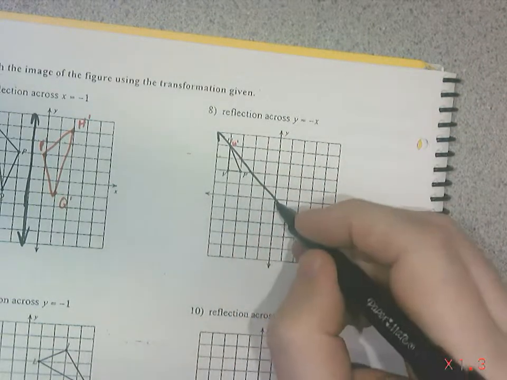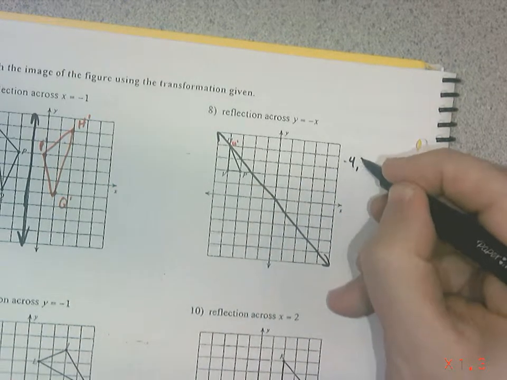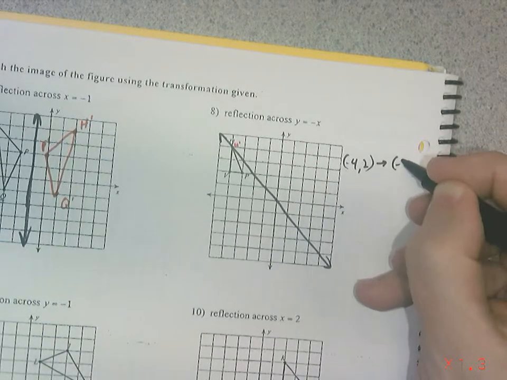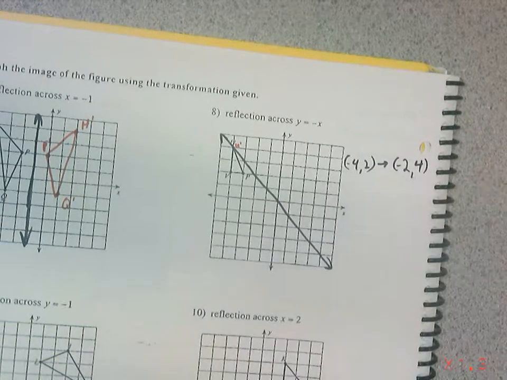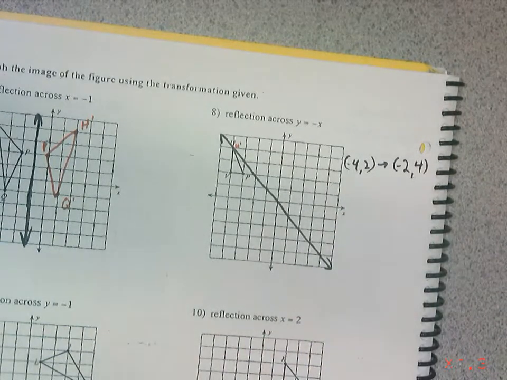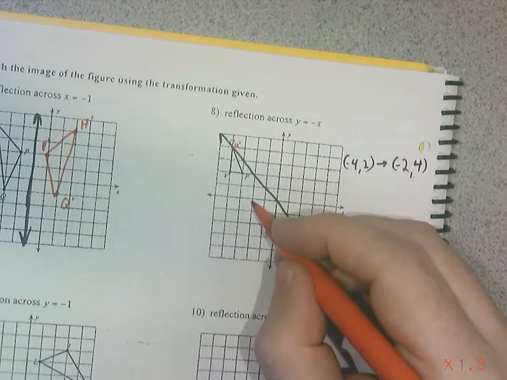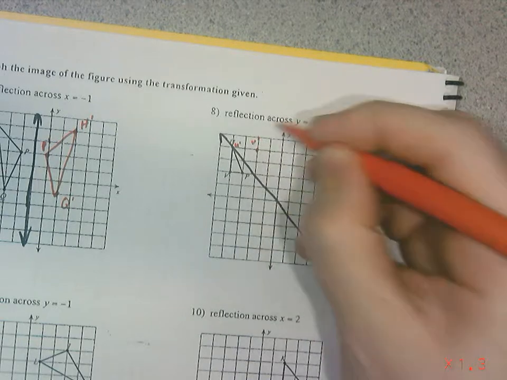Let's look at V, though. V is at -4 and 2. So it's originally negative 4, 2. So that's going to become negative 2 and positive 4. So they flipped and changed signs. So V is at negative 2 and positive 4. So there's my new V prime.